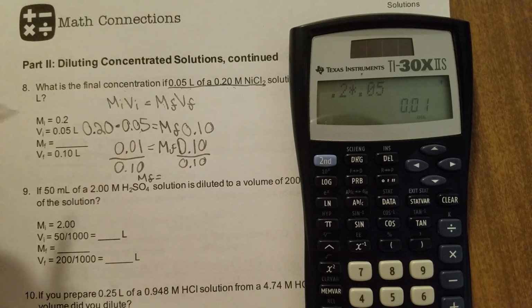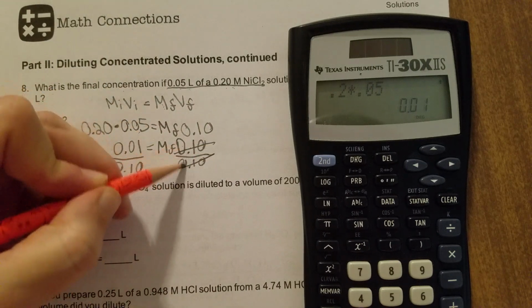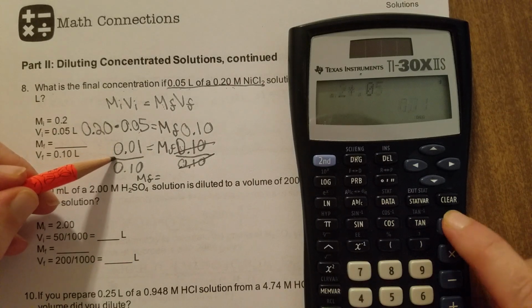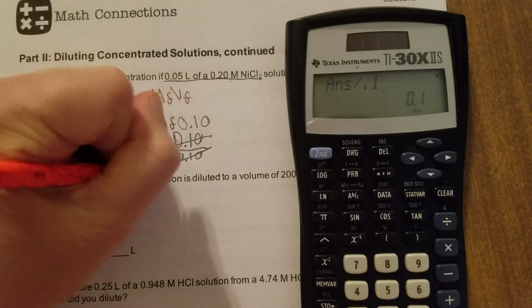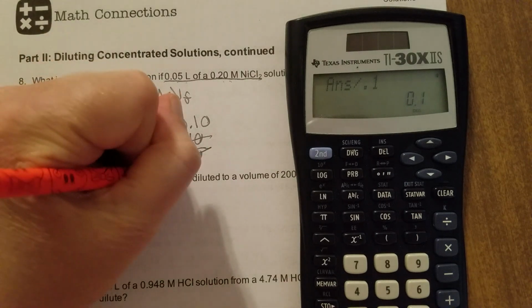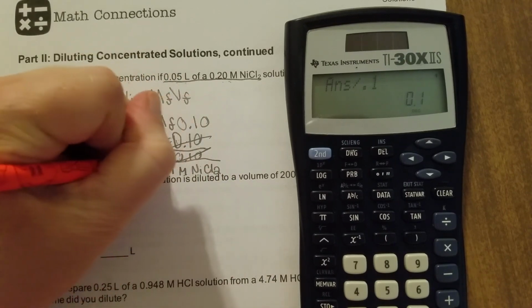We'll run out of room a little bit here. All right, so those cancel each other out. This over this is like 1 over 1. It just goes away. And then don't overthink this. Just let the calculator do it. We've already got this number in the calculator. Over means divided by 0.1 equals 0.1. And this is molar NiCl2.